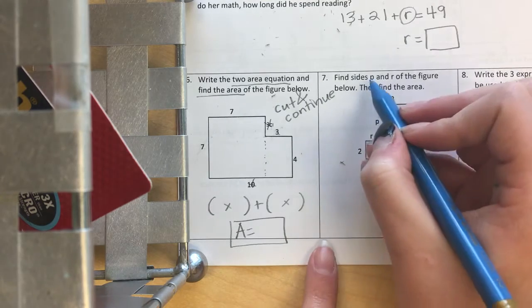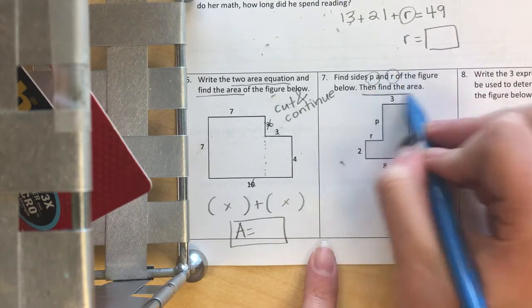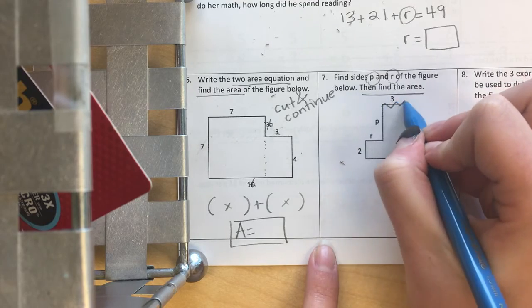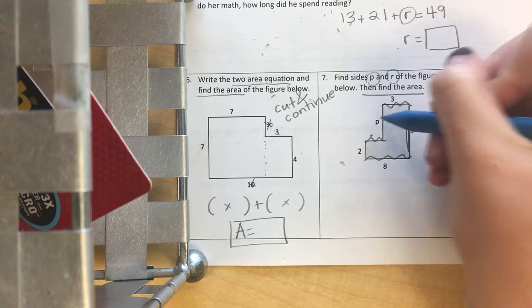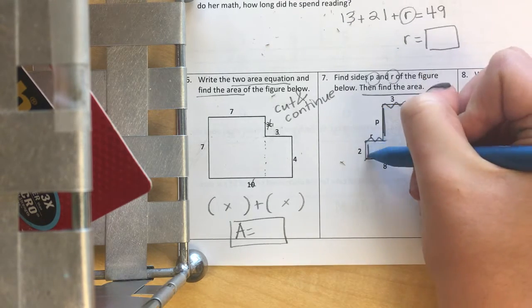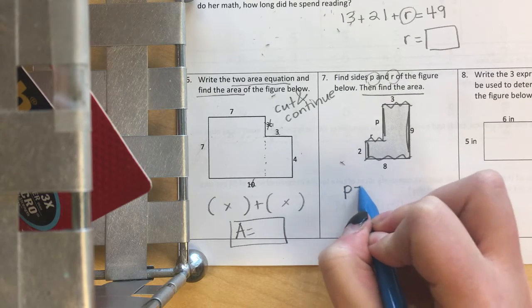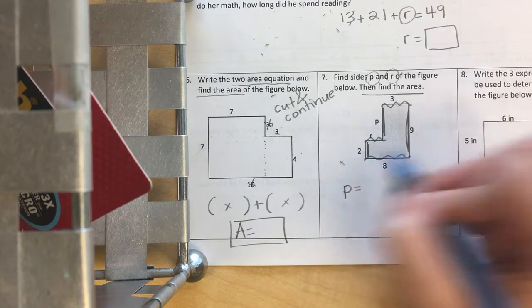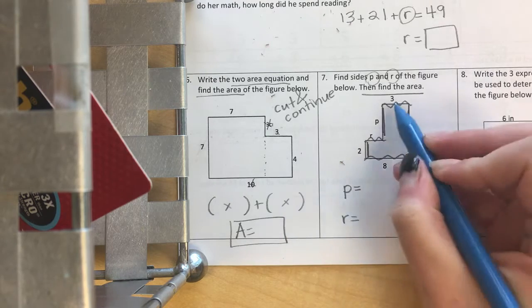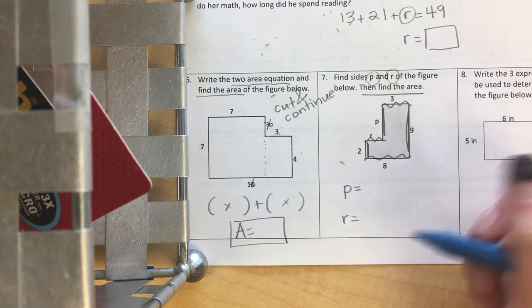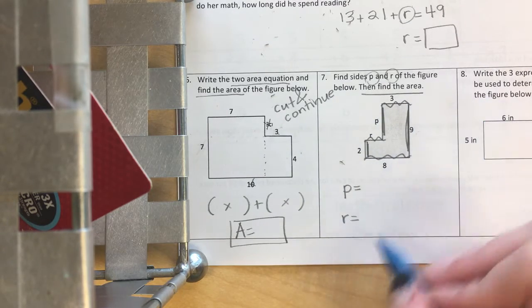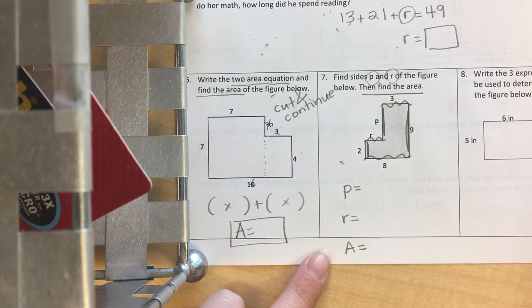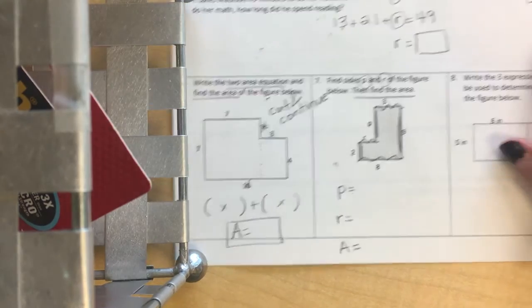For number 7, we're looking for P and R and finding the area. So this is when we're going to use our squiggle and our straight. I'm going to look and see that P is on a straight side, so I need to use my other straight sides to help me out. R is on a squiggle side, so I'm going to use my other squiggle sides to help me out. Once I have both of these missing sides, I can use cut and continue again to find the area. All 3 of these need to be in your answer in order to get the problem correct.